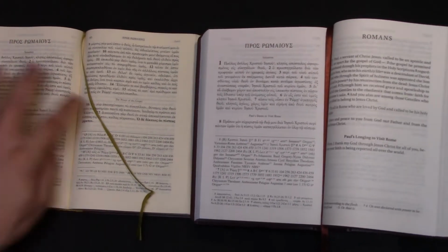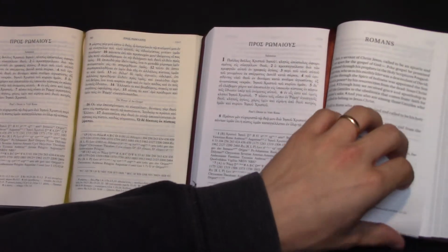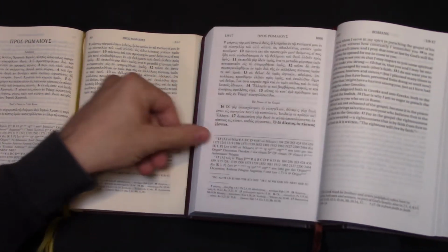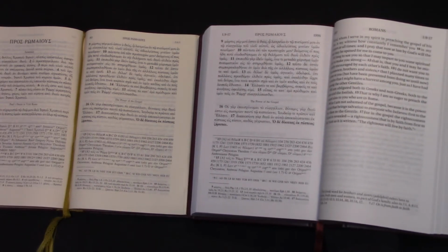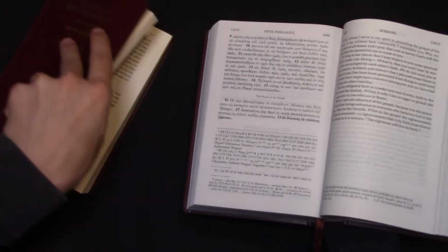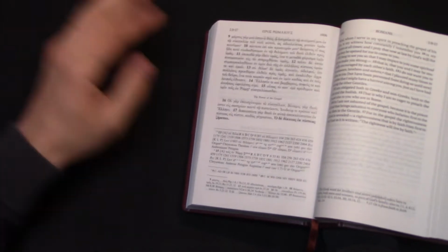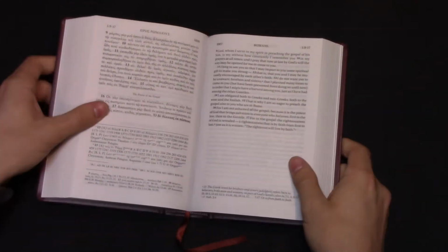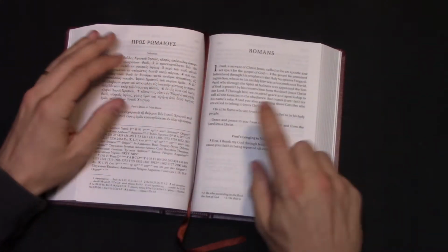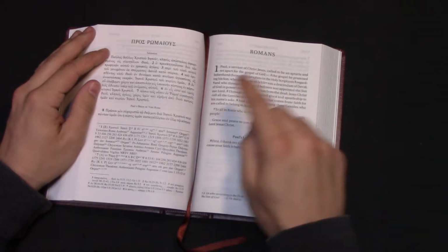And then if we go over to the second page, I can turn the page and perfect match. And I've also really appreciated that not only have they not changed that with the UBS, but they've really been careful to match up the NIV with what the UBS has.